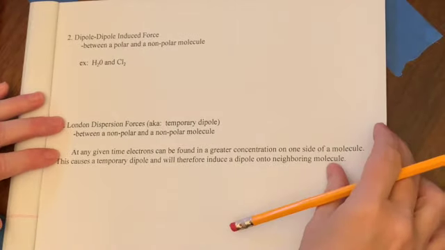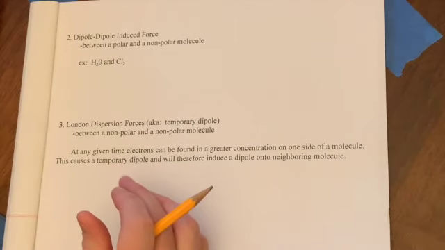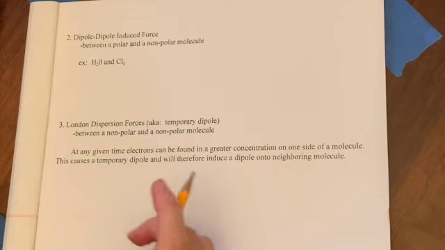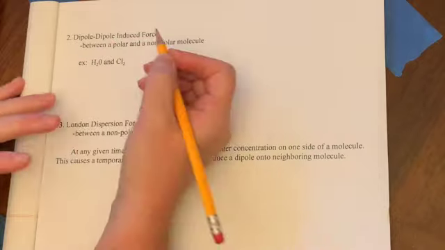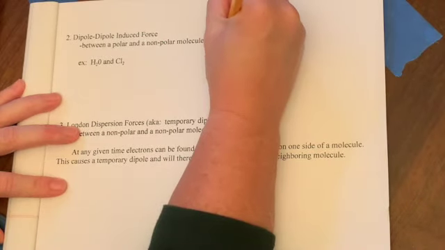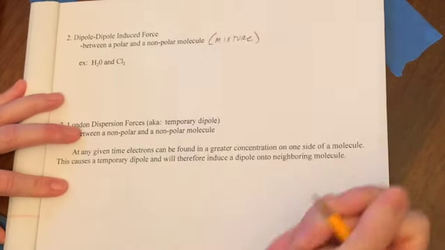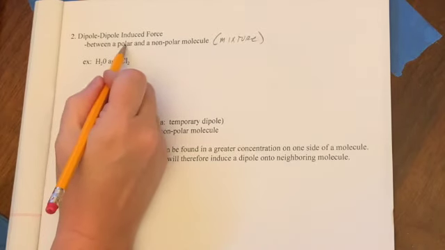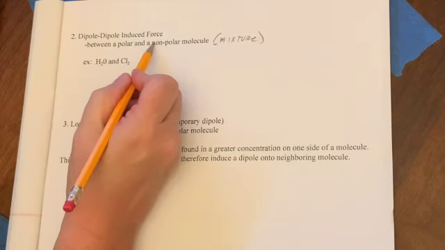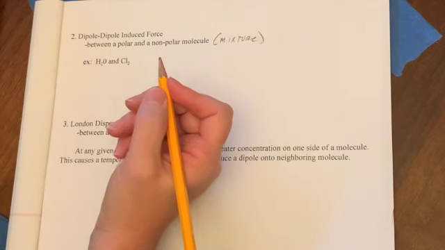All right, moving on, our next type of intermolecular force is what's known as a dipole induced dipole. This one is our least important, to be really honest, because it's in a mixture. Okay, this is occurring in a mixture. It's not a pure substance. We tend to focus on pure substances. This is what would happen if you have a polar molecule like water and a non-polar molecule like chlorine.